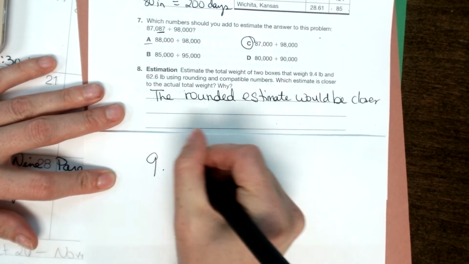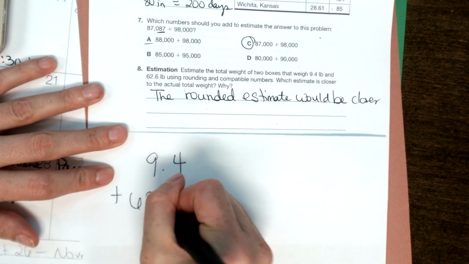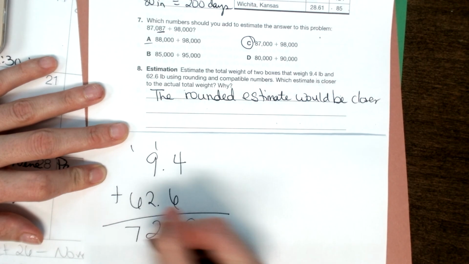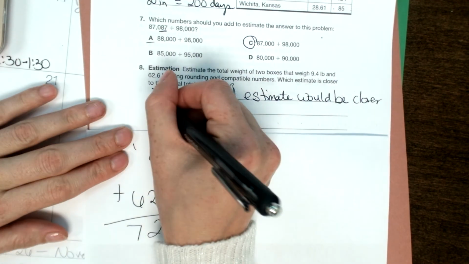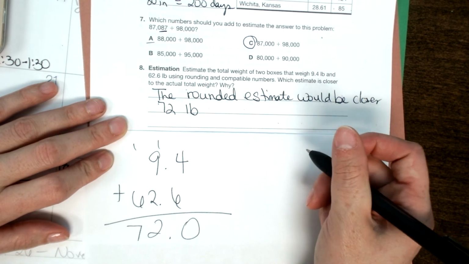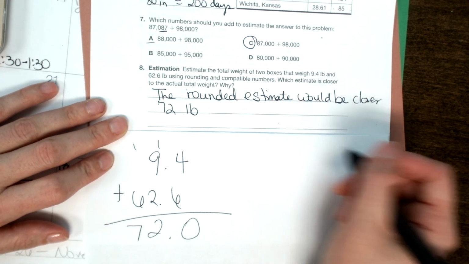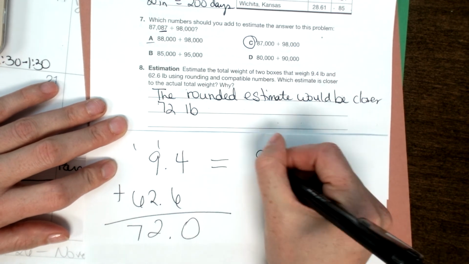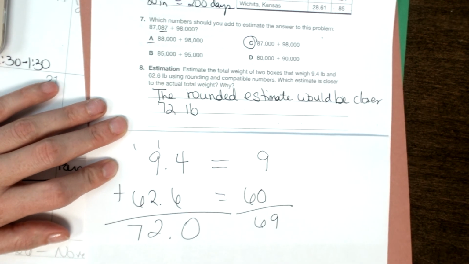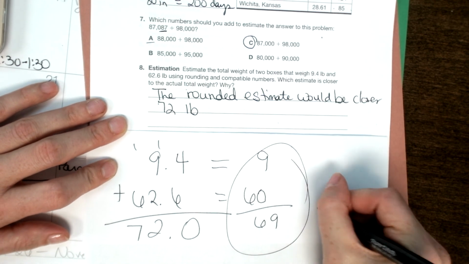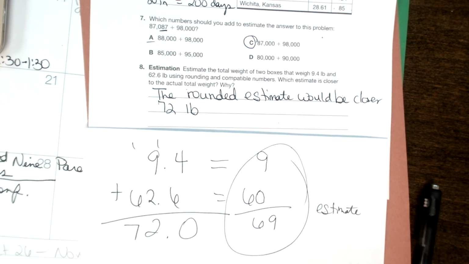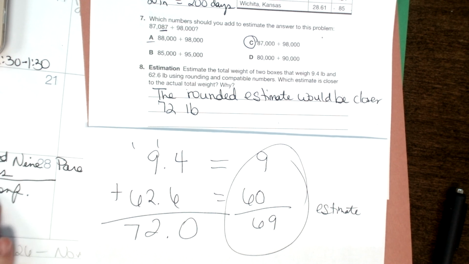I'm going to do 9.4 plus 62.6. Add that up. 72 pounds is the actual number. And then if it was me, I would do 9 and I would do 60, 69. So they're very close in numbers. This is the estimated number. And like I said, they may estimate differently than I did, but that's the way it seems to me.